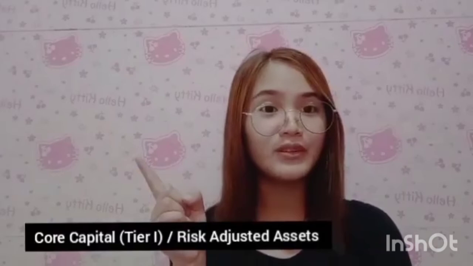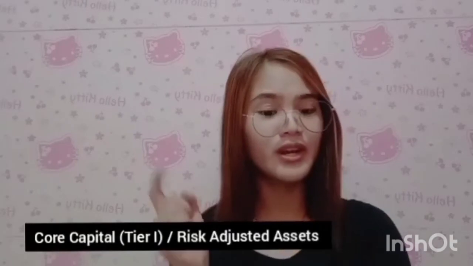risk-adjusted assets. And when we say Tier 1 core capital ratio, it equals to core capital. Remember, core capital, yun yung Tier 1 over risk-adjusted assets. Okay, lagi po siyang over risk-adjusted assets. Okay. So, of the 8% total risk-based capital ratio, a bank must hold a minimum of 4% in core primary capital to be considered adequately capitalized.